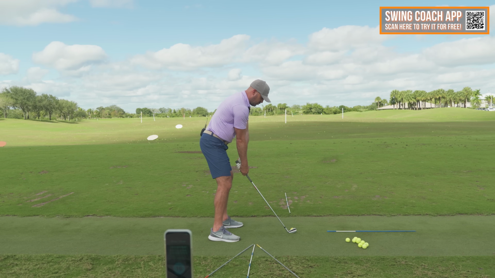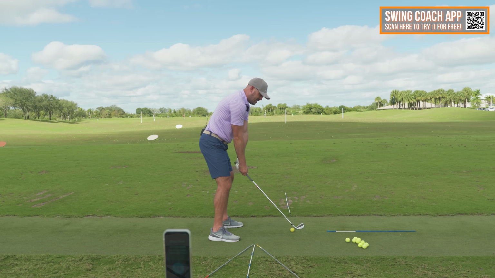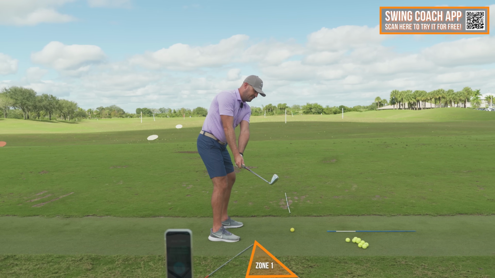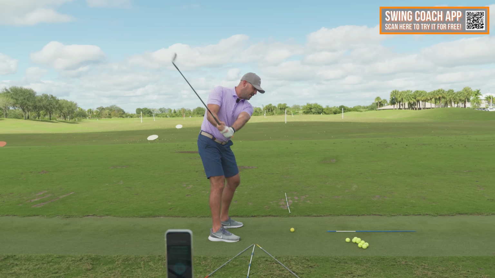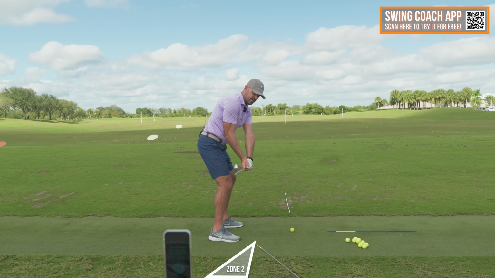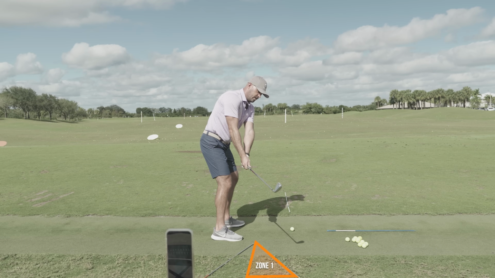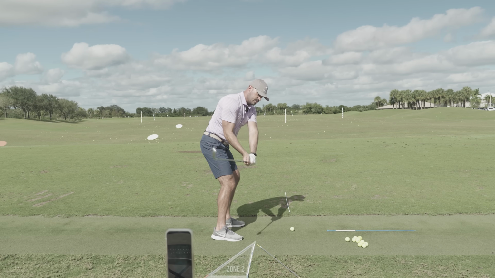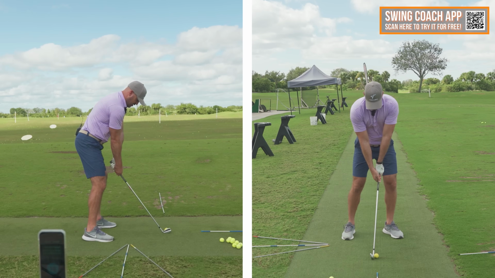How do I get the club to zone 1? Hands straight back, not a lot of arm rotation, little bit of a hinge. How do I get the club down to zone 2? Let the arms and club fall. Club head's just inside the hands. Zone 1, zone 2. Over, under, over.